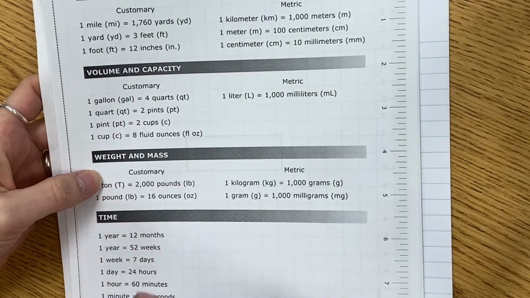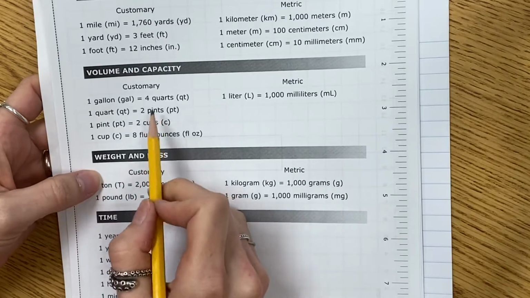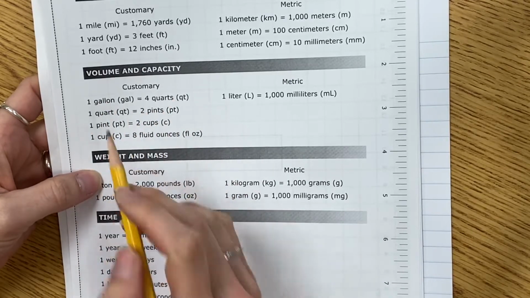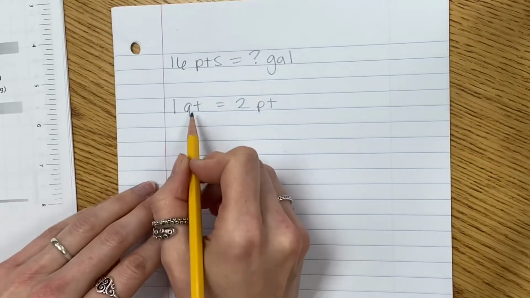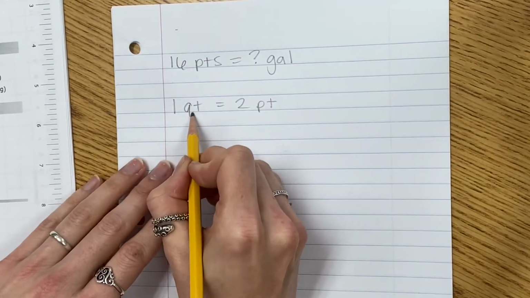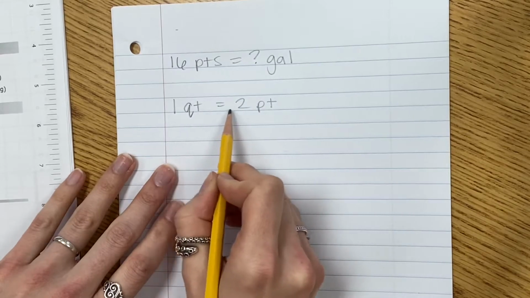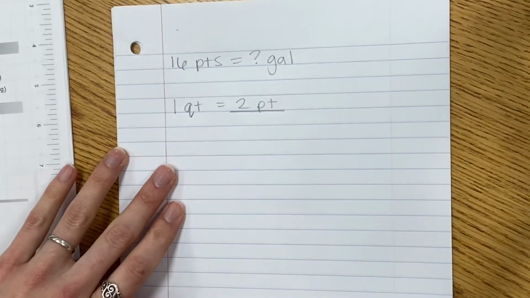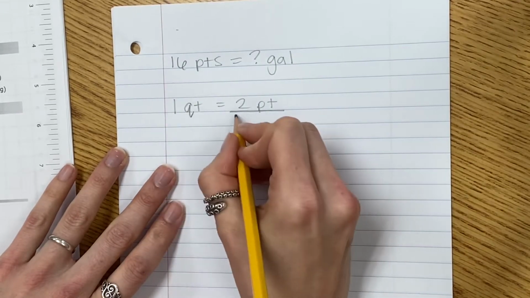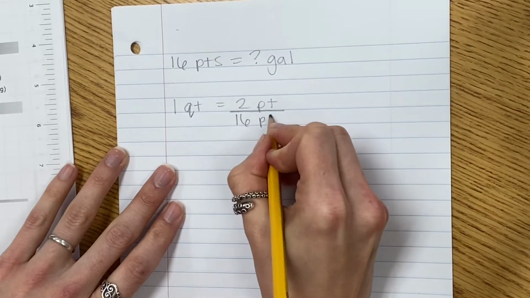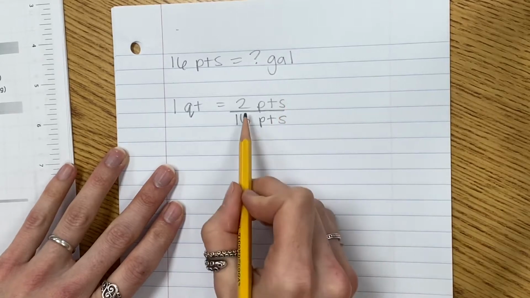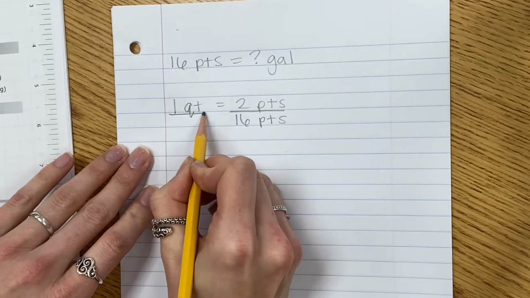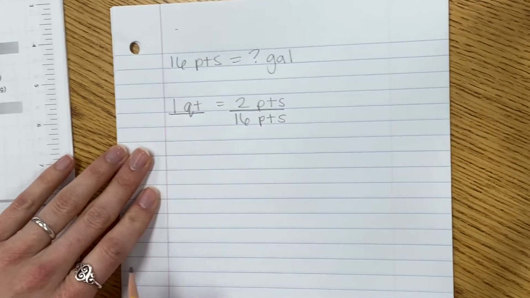So I'm going to have to do 2 steps in order to solve this problem. I'm going to convert my pints into quarts and then my quarts into gallons. So I need to write down my conversion between quarts and pints. 1 quart equals 2 pints. And then I need to make an equivalent fraction out of what I'm given. I'm given the 16 pints. So now I have a fraction, 2 over 16, and I need to create an equivalent fraction for quarts.